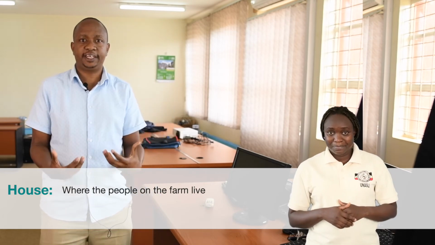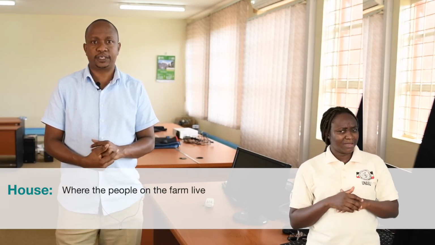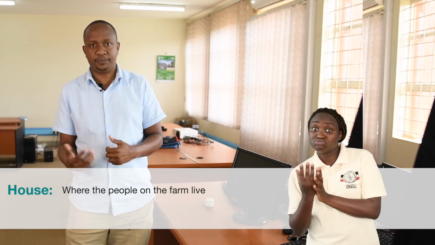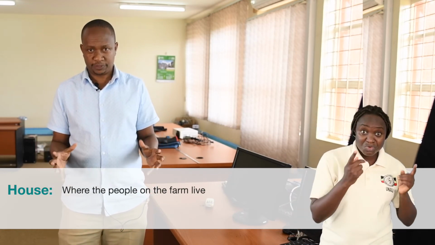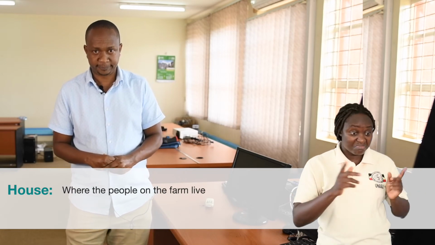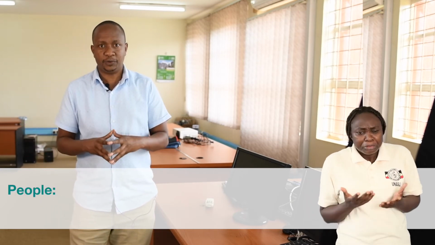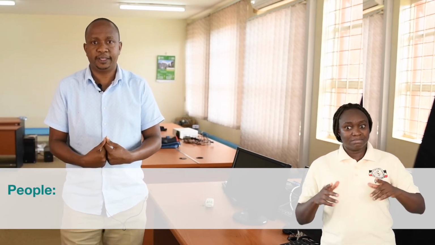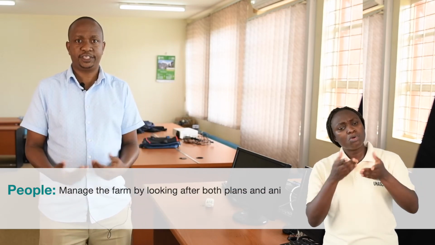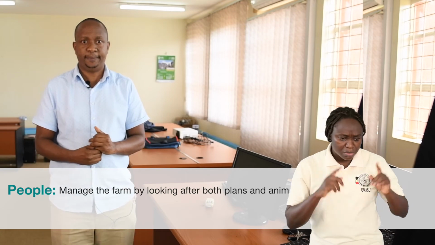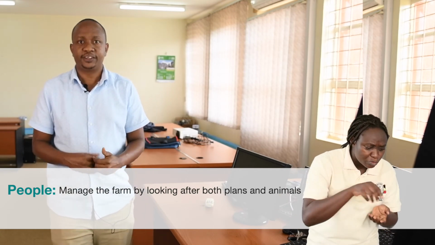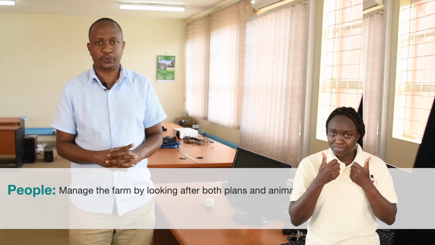Do you think the garden or the crops can grow without the help of the people? Do you think the animals can grow without people around? I think they would not grow very well. And so, in the farmhouse, you need to have people that will help to manage the growth of the plants and animals in the farm. So where is this leading us to?